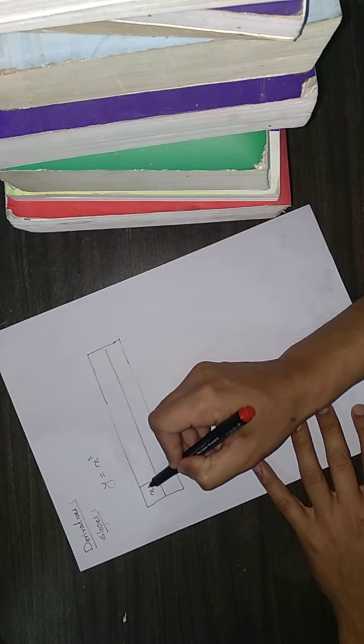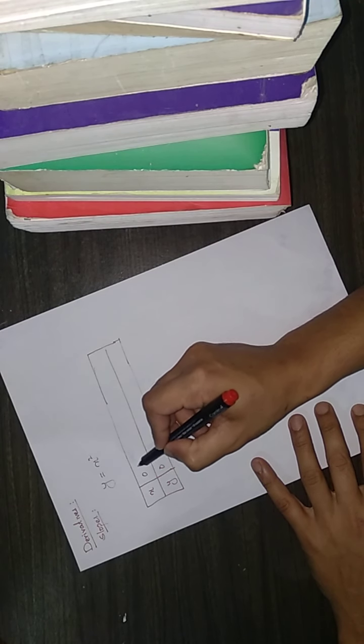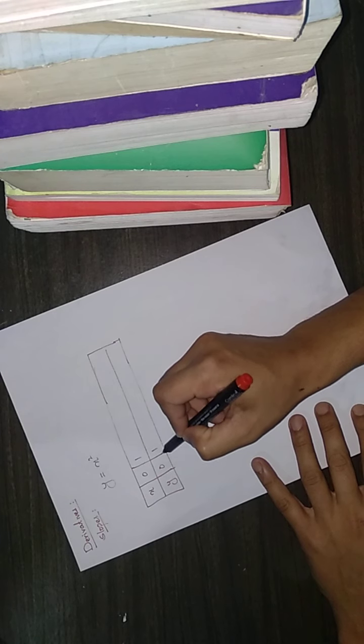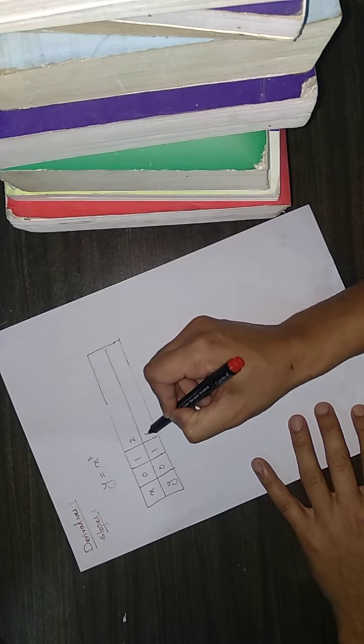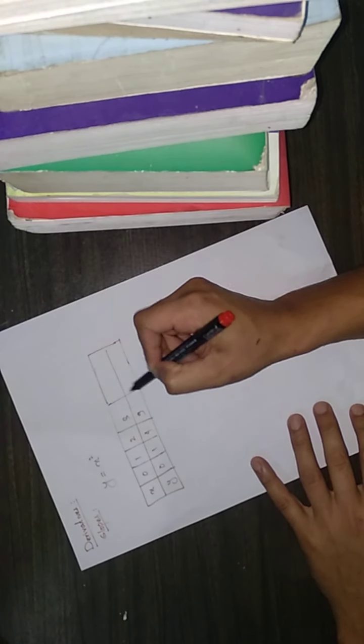This is my x side, this is my y side. For x 0, y will be 0. For x 1, y will be 1. For x 2, y will be 4. For x 3, y will be 9. For x 4, y will be 16, and so on. So let's plot this graph.